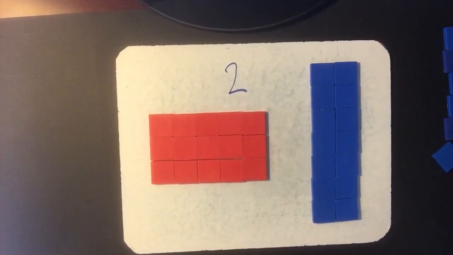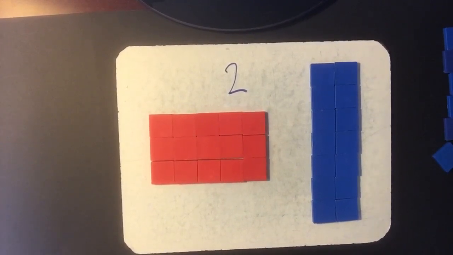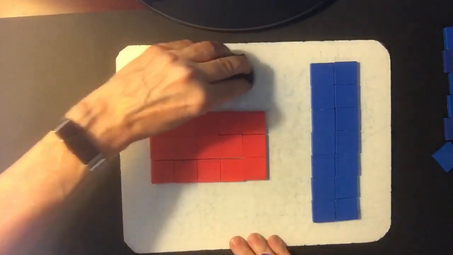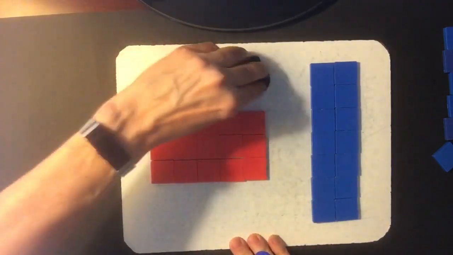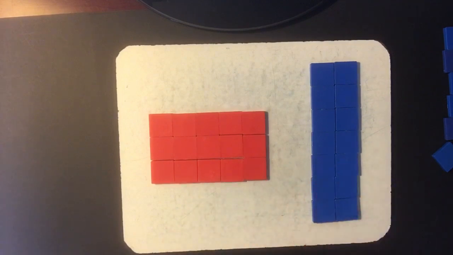Hello, fourth graders. So today what we're going to be learning about is composite figures. And what we have here to begin with are two rectangles. And so what I'd like you to do on your notebook paper that you have in front of you is draw a picture of this rectangle and this rectangle.